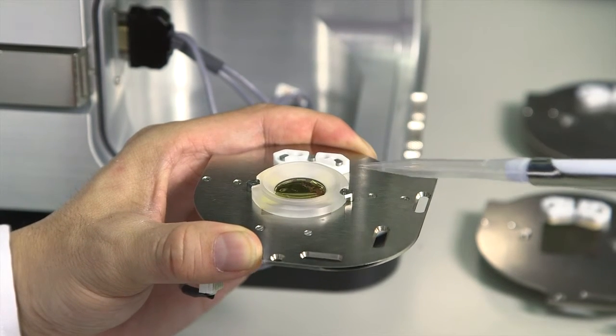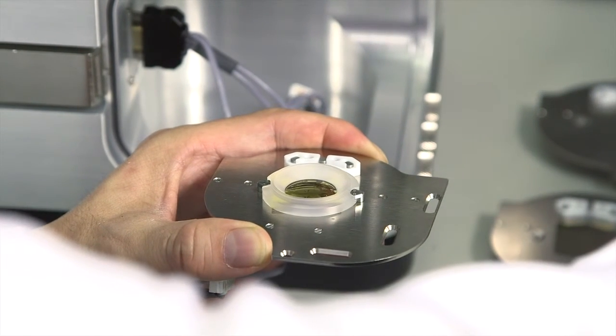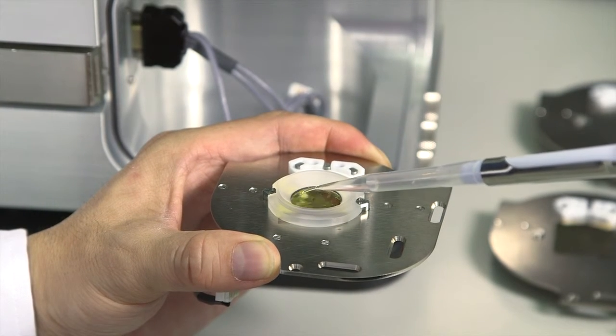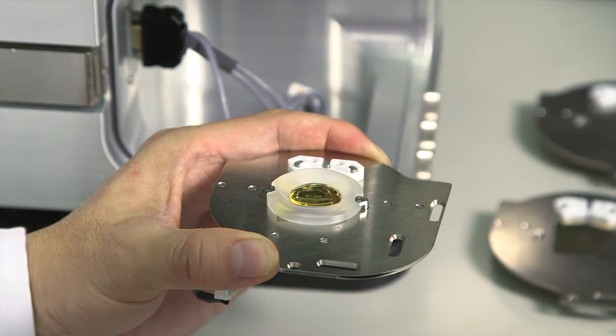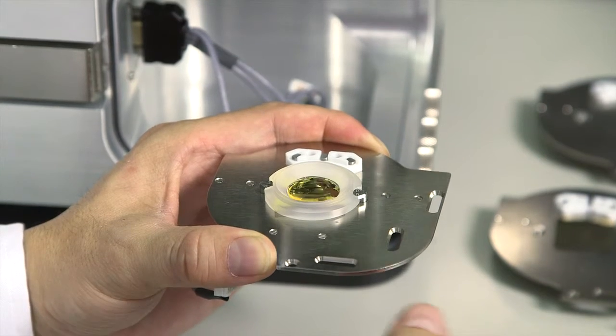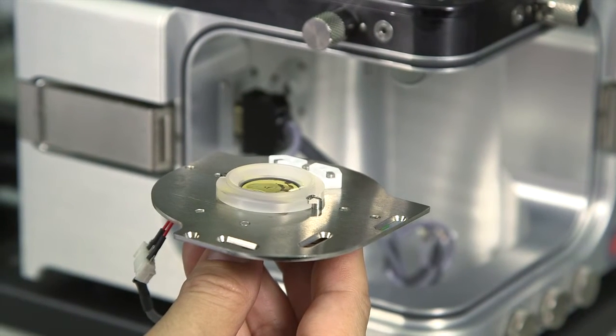Make sure the liquid fills up the entire bottom of the liquid cell. Now the sample is ready to be mounted on the AFM.